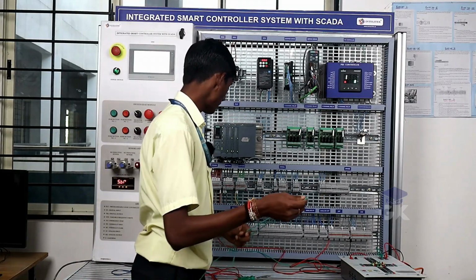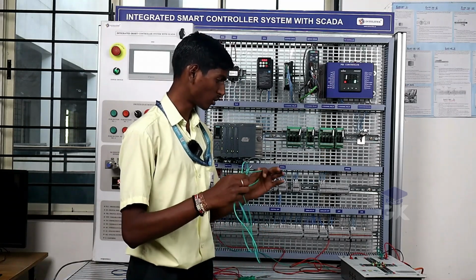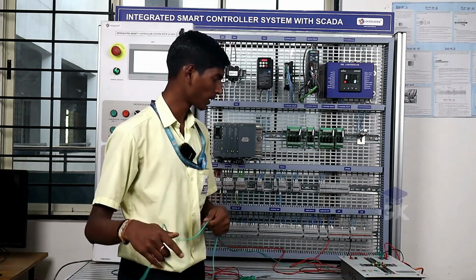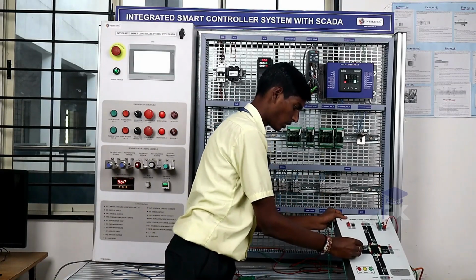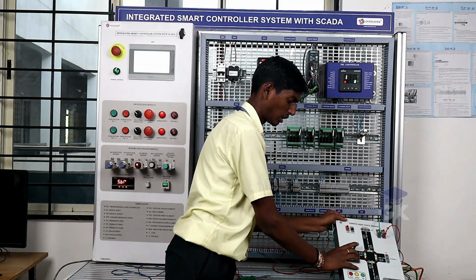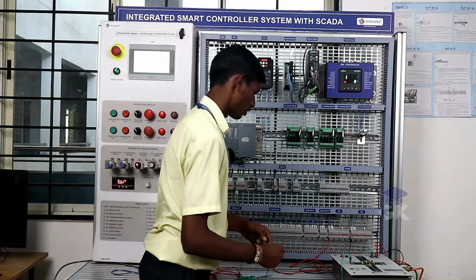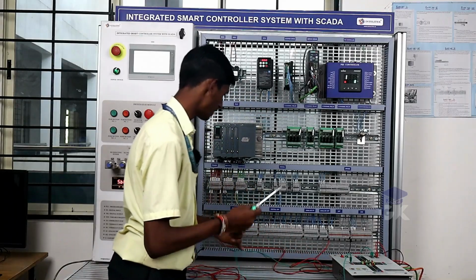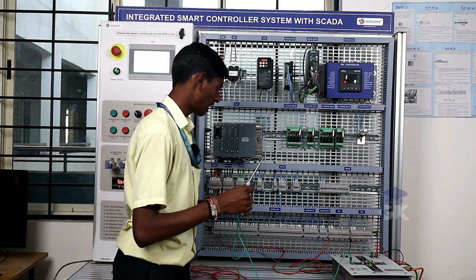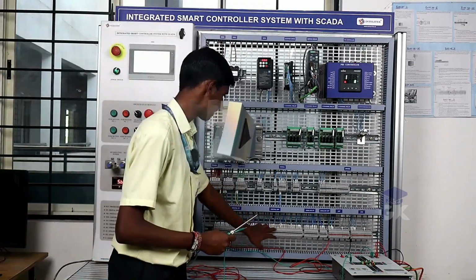So as we know that the green light has green color, so I will use a green patch cord for it. So this is for green, I mean for green LED. So these are all my outputs. So all three LED connections are going to my output modules.